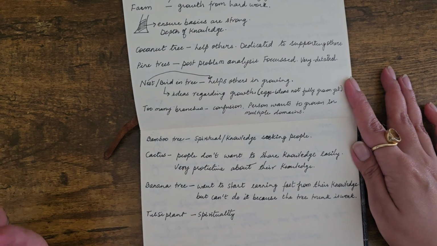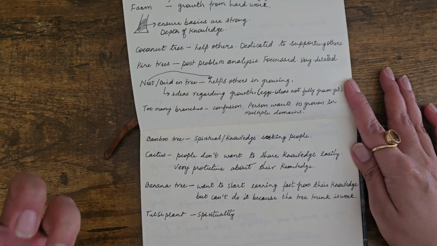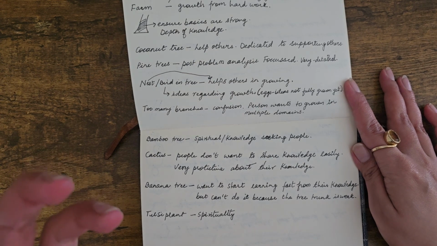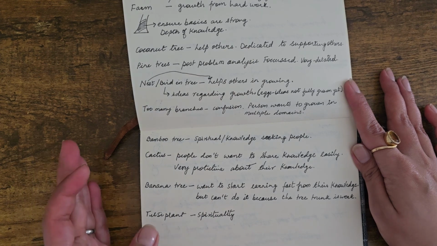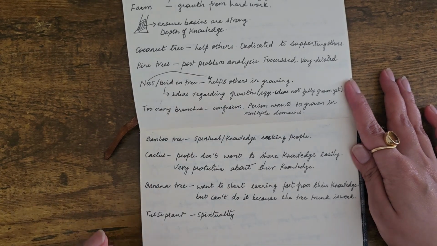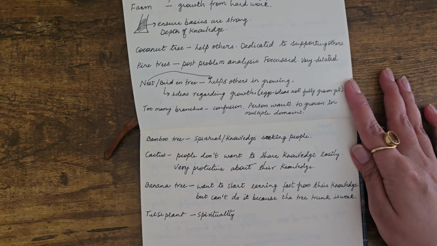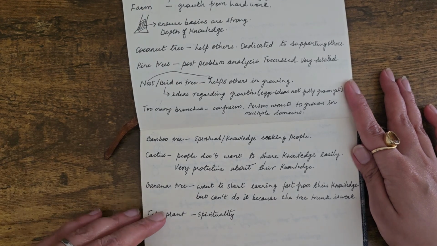Banana tree. They want to start earning fast from their knowledge, but remember the tree trunk of the banana tree is very thin, so the base is not very strong. They want to grow quickly without a stable base, so that's not considered very good in terms of long-term growth. A tulsi plant, like bamboo tree, also depicts spirituality.